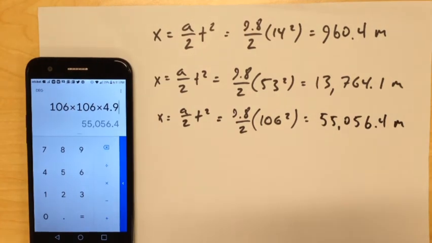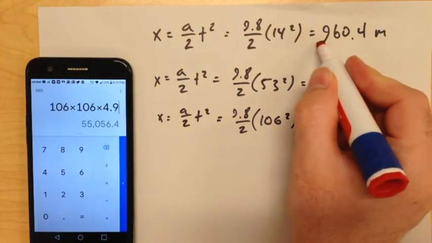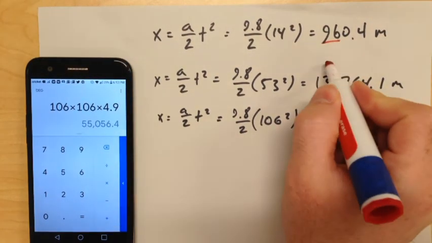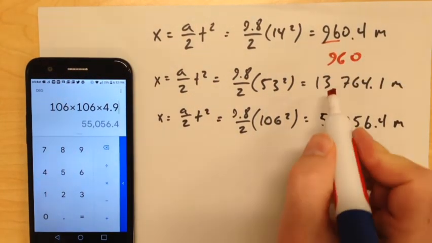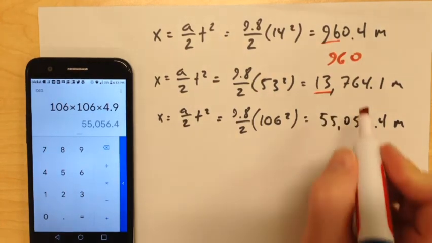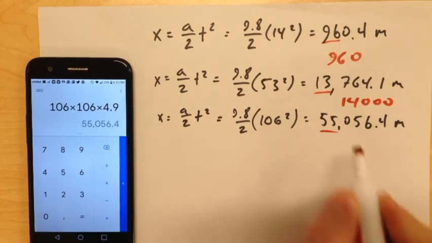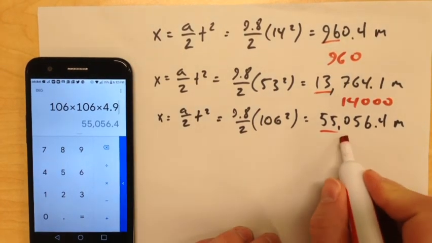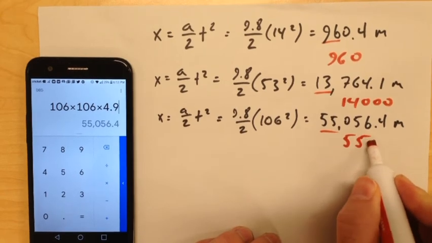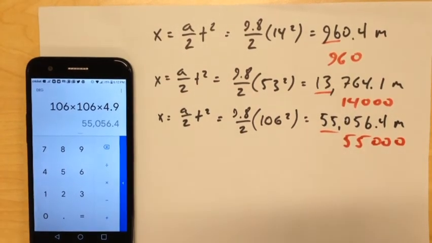Now, just noting all these digits. Boy, this is really getting away from us here. So in terms of significant digits, we've really only got two from 9.8. So if we're going to be proper about this, the real answer to this one should just have these 2 digits and be 960. This should just have these 2 digits, and it should be 14,000. And this should have just those 2 digits, and it should be 55,000. Just making sure I'm following the rules.